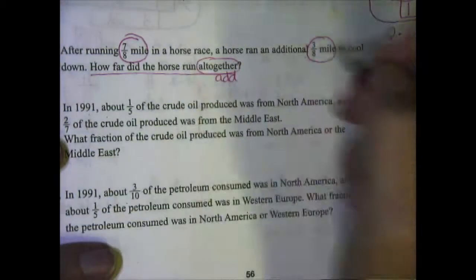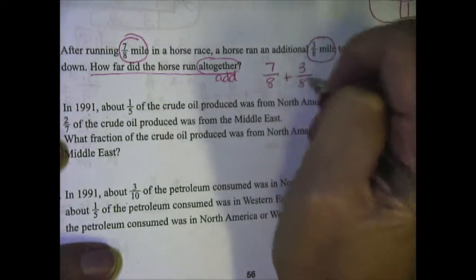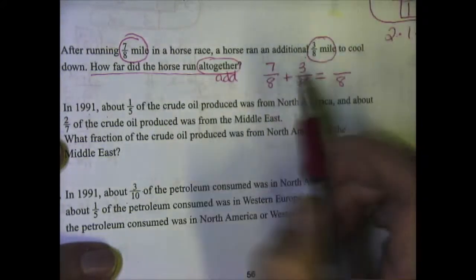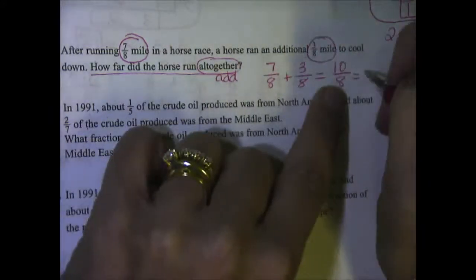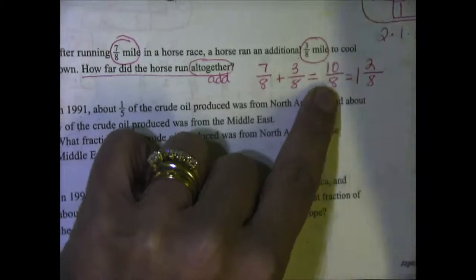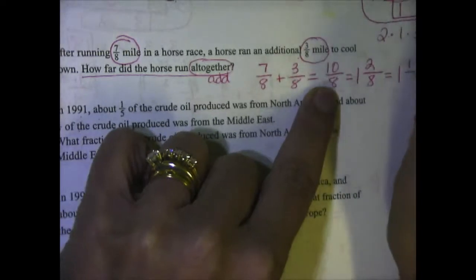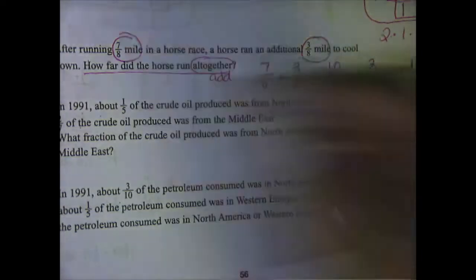And it wants to know how far did he run altogether, so we're going to add 7/8 plus 3/8. Denominator stays the same, 7 plus 3 is 10, and then we simplify. 8 goes into 10 one time with a remainder of 2 over 8, and then we can simplify that further to 1 1/4.